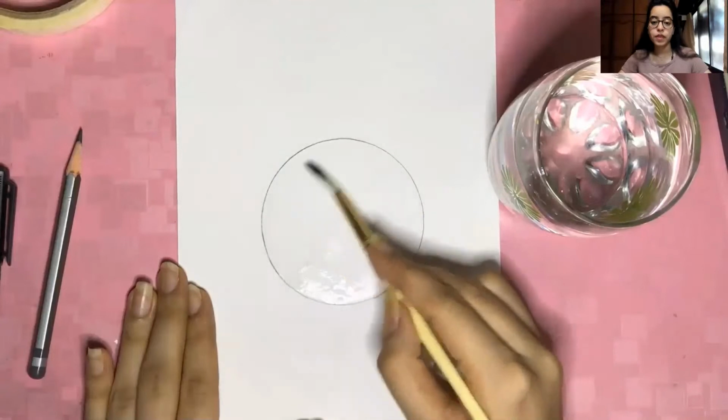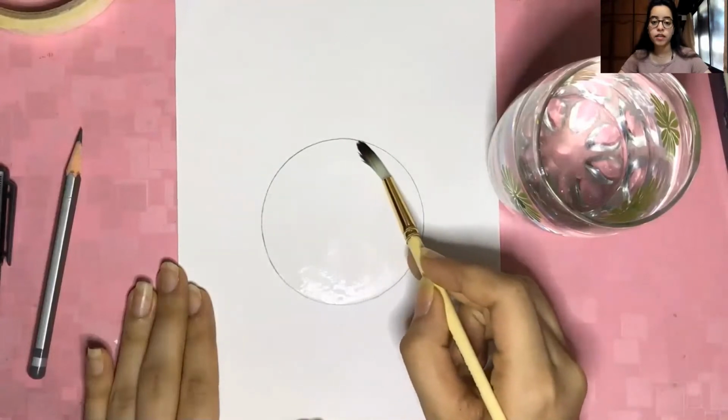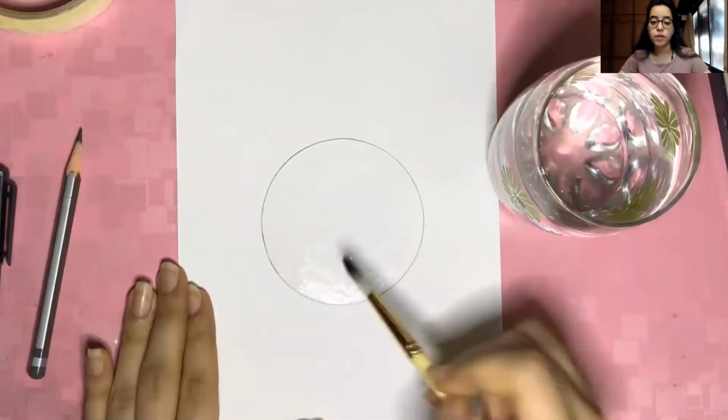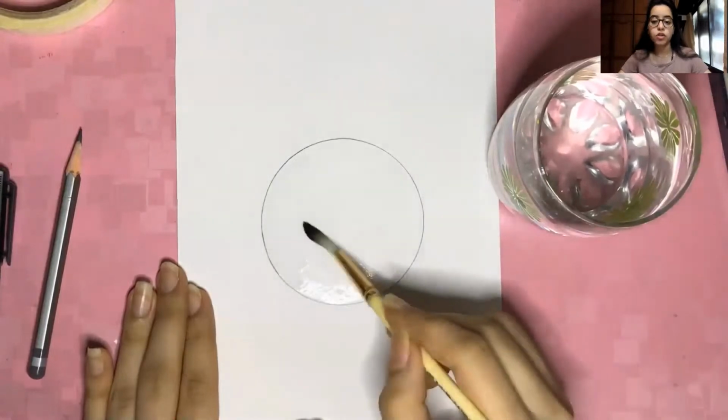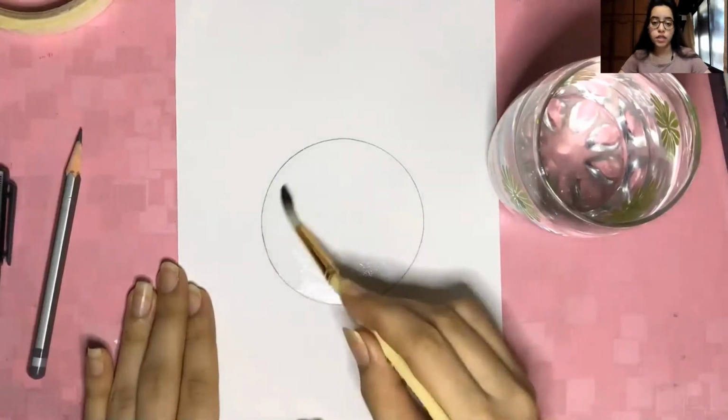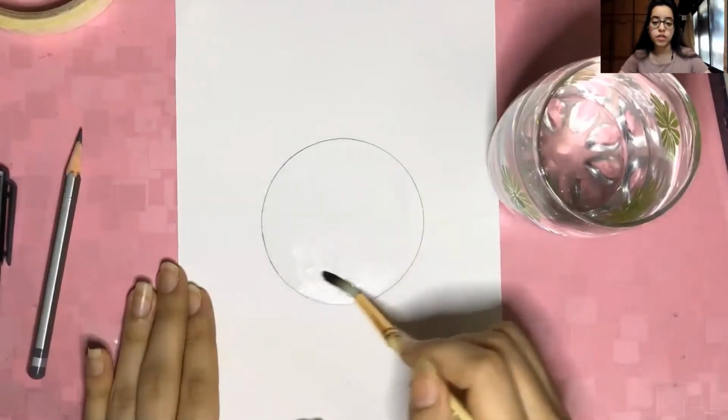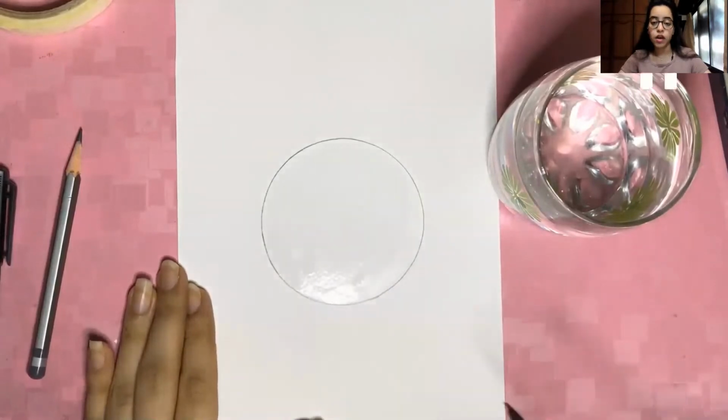Okay, just going to cover it up nicely with water. Make sure you're not moving out of this circle. Just give a good wet layer inside the circle.